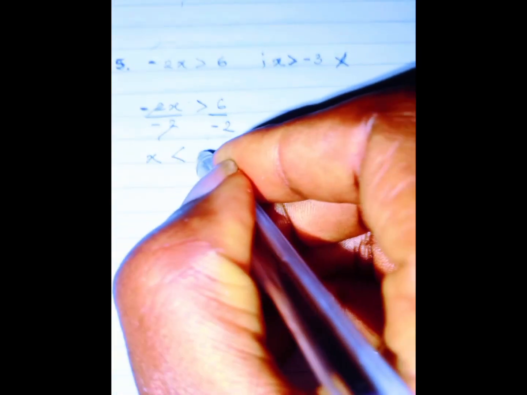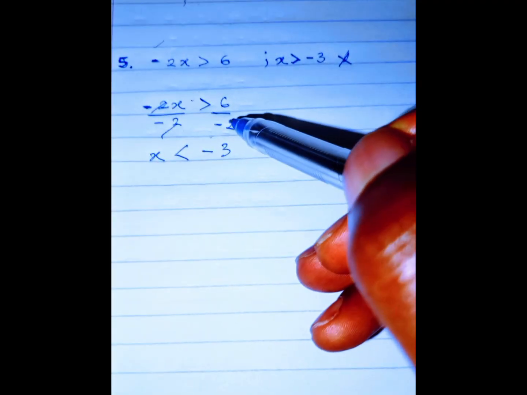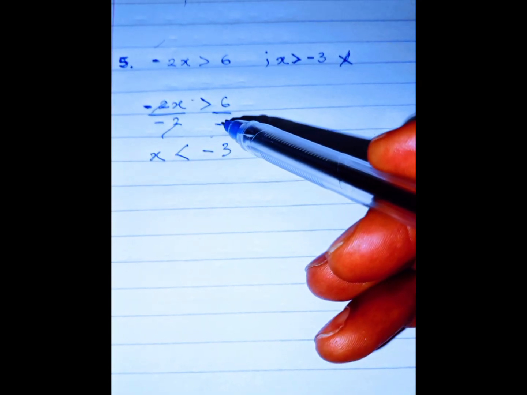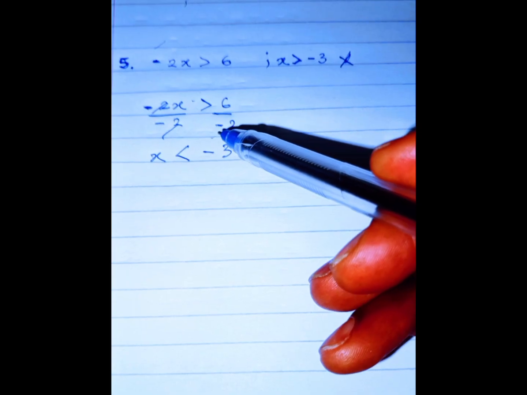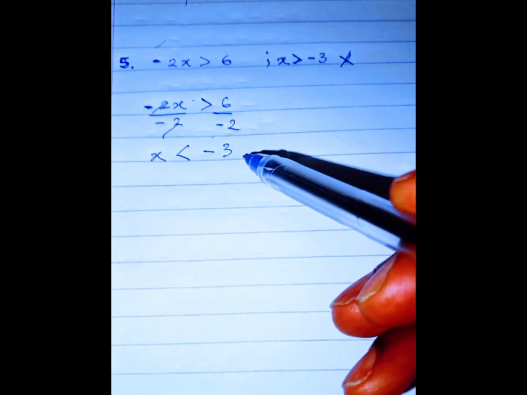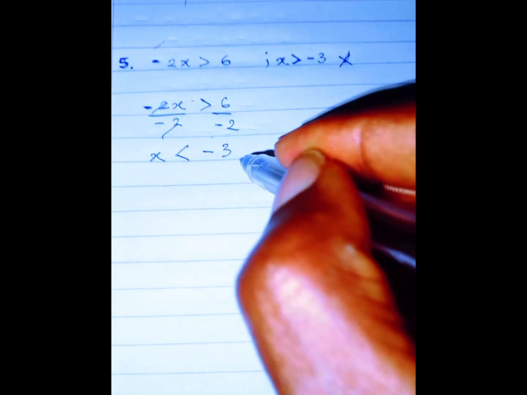So the correct answer is going to be x is less than minus 3, because you're dividing both sides by a negative number. So definitely the inequality sign is going to flip to give you x is less than minus 3.